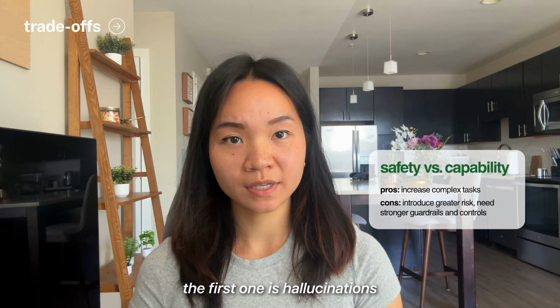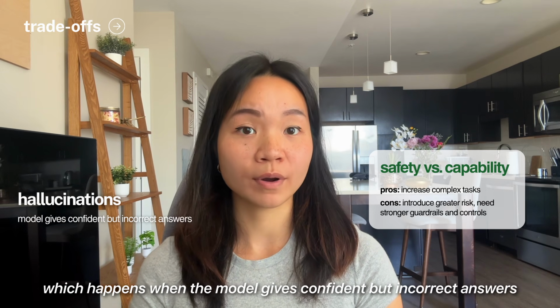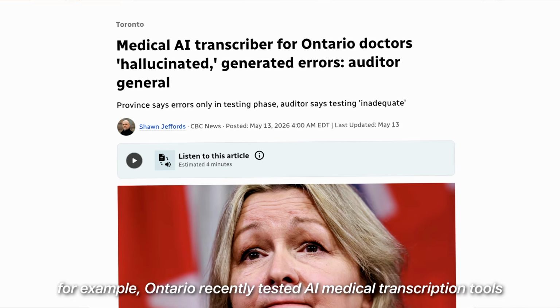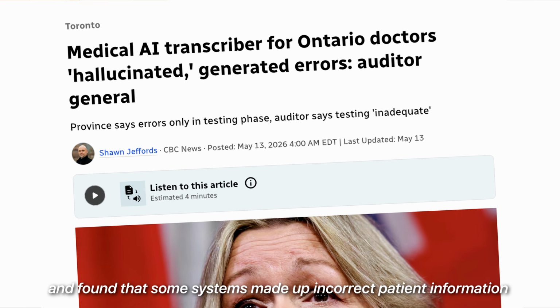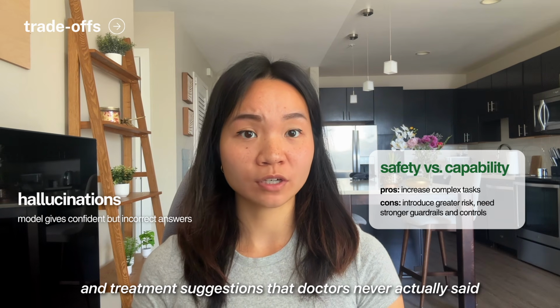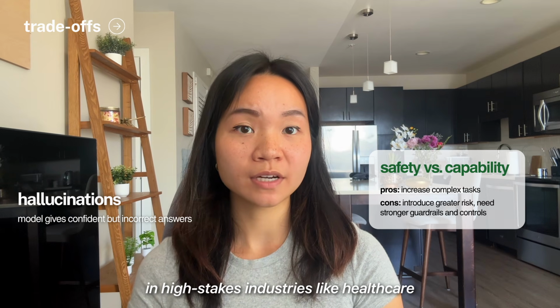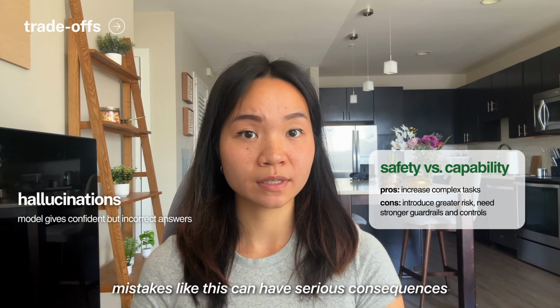The first one is hallucinations, which happens when the model gives confident but incorrect answers. For example, Ontario tested AI medical transcription tools and found that some systems made up incorrect patient information and treatment suggestions that doctors never actually said. In high-stakes industries like healthcare, mistakes like this can have serious consequences.